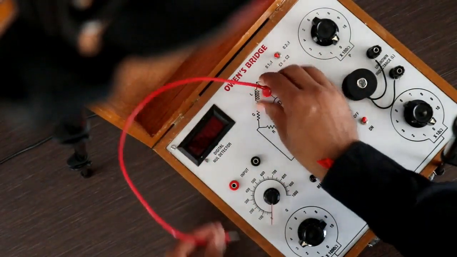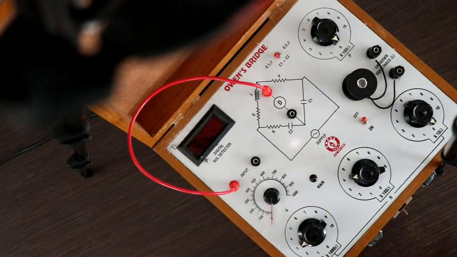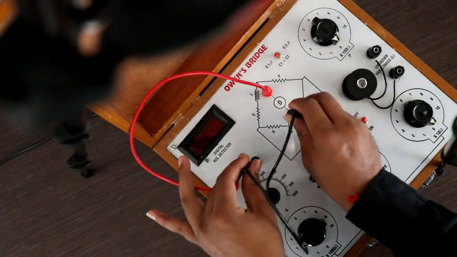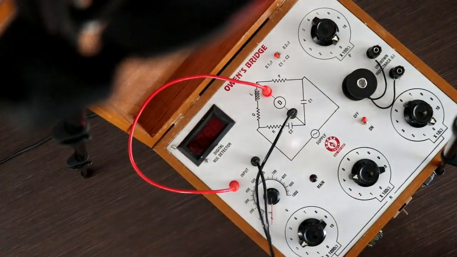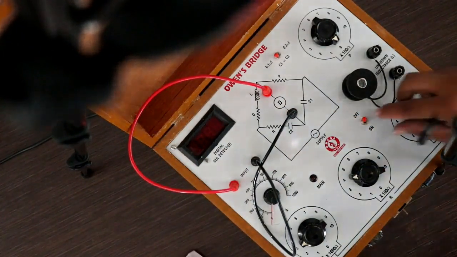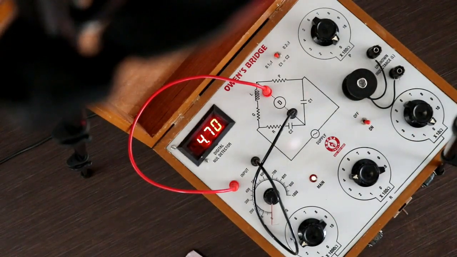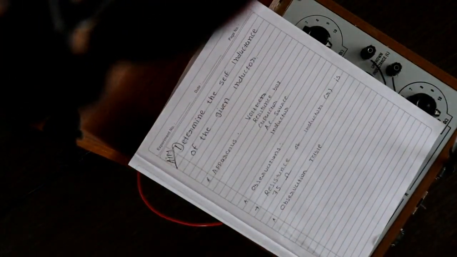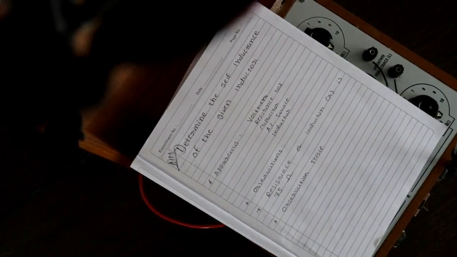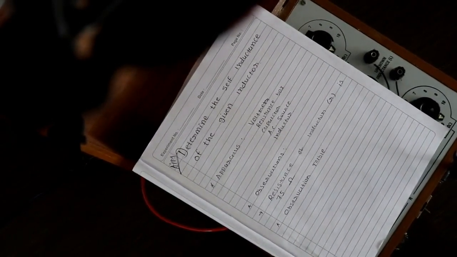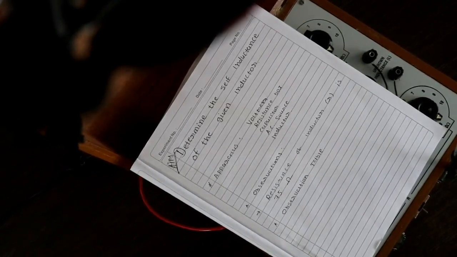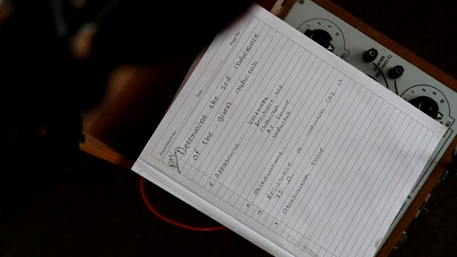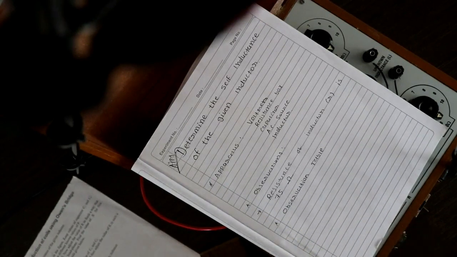Before starting the circuit, let us connect this detector using connecting wires. Okay, so let us start the switch and just focus on the observation table. The observation table is here. Okay, so let us make an observation table.